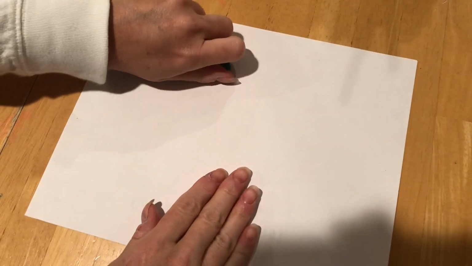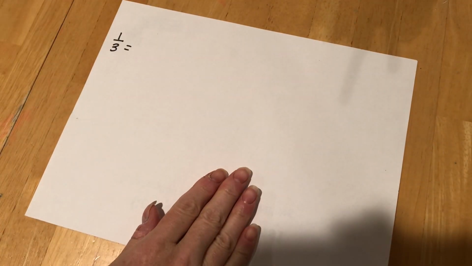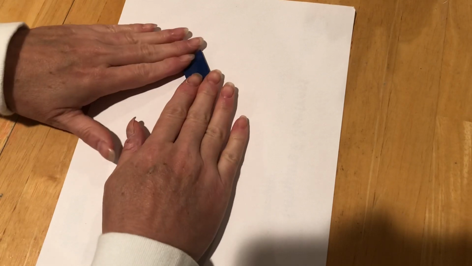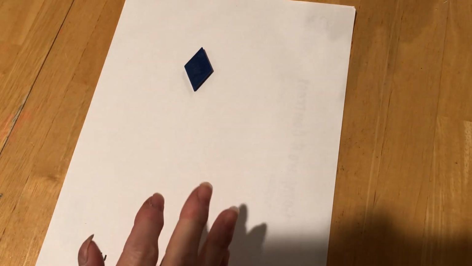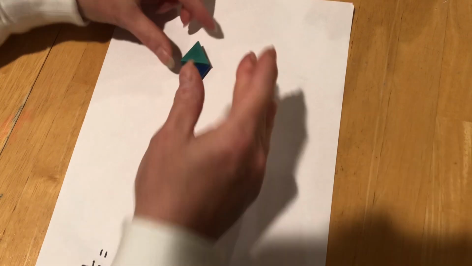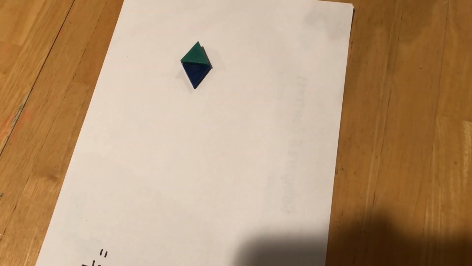So now, if I go ahead and I'm going to turn this like this for now. If I'm going to take this rhombus and I cover it with 1 piece, how much of that rhombus is covered up right now? Do you say 1/2?